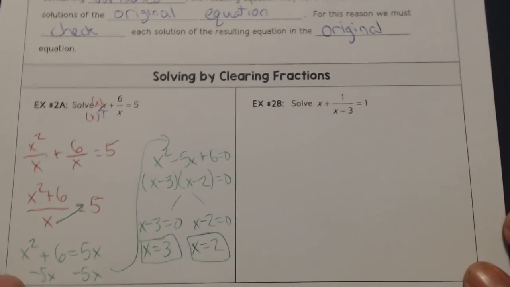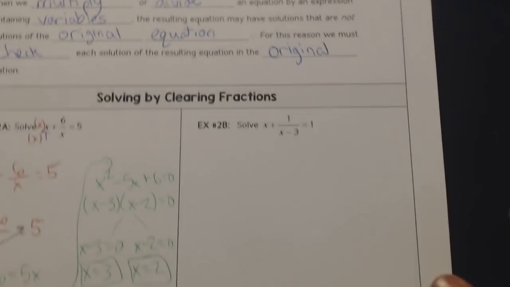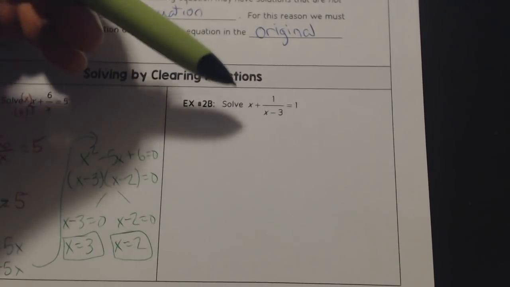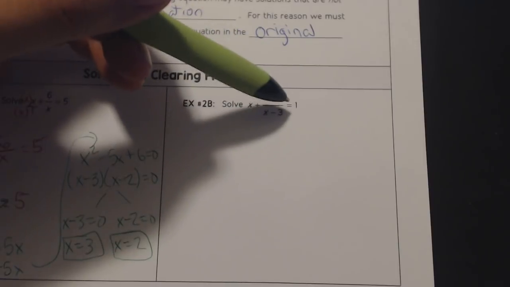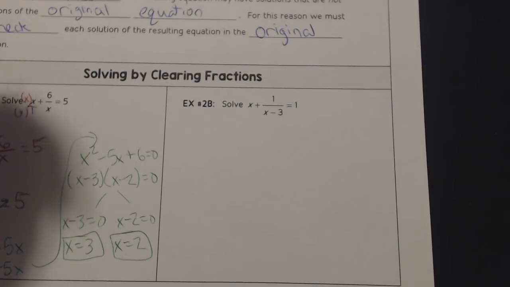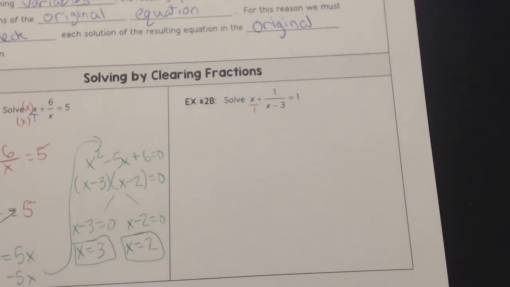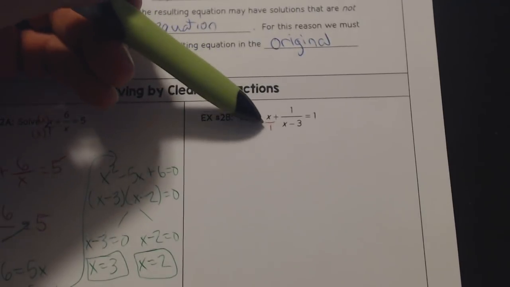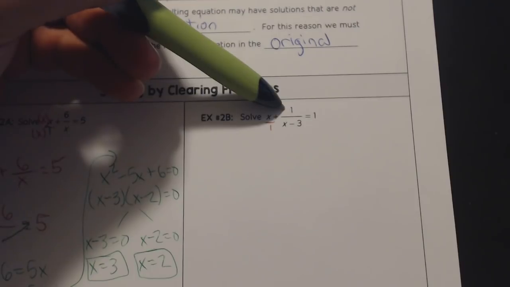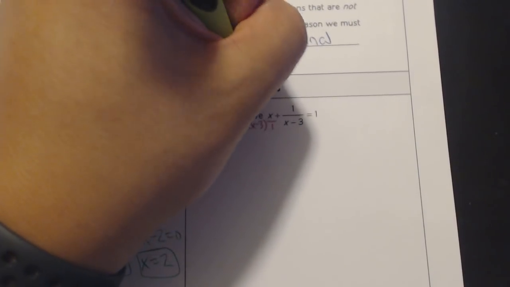Let's practice that again, doing example 2b. Here I have x plus 1 over x minus 3 is equal to 1. We do the same kind of logic. I go, okay, I need to get common denominators. This denominator over x is 1. And I ask, what does this 1 need to be, like an x minus 3? Oh, I just need to multiply the top and bottom by x minus 3.